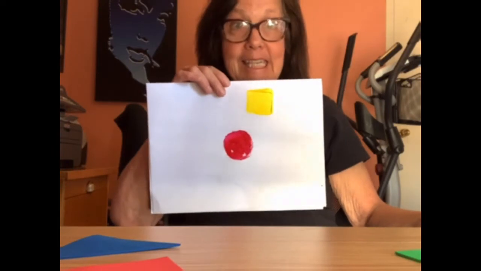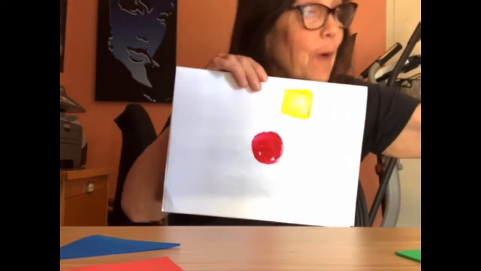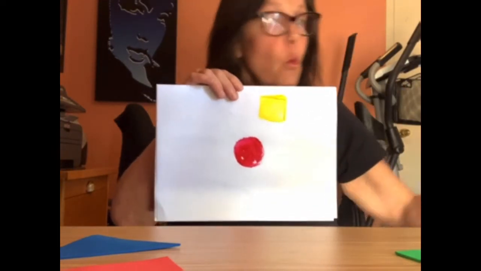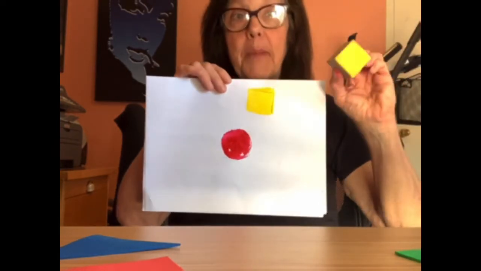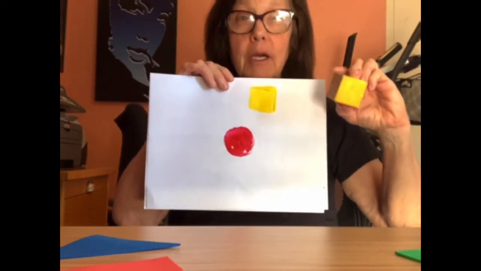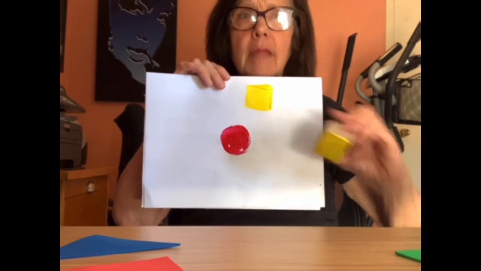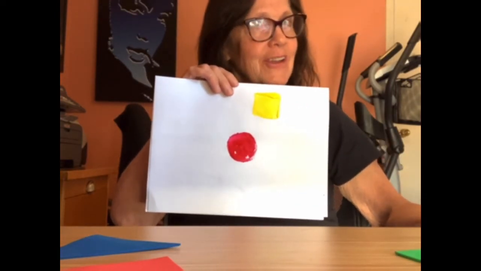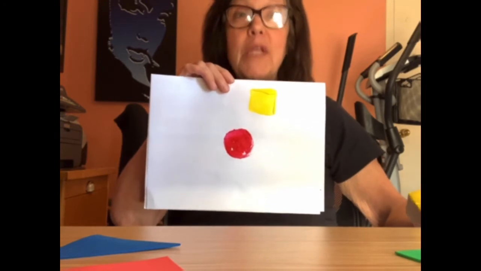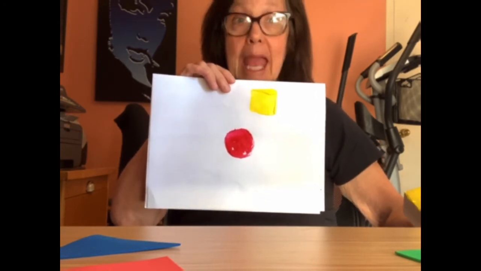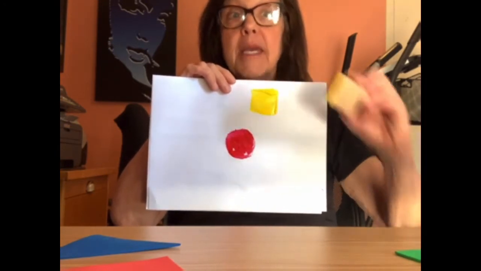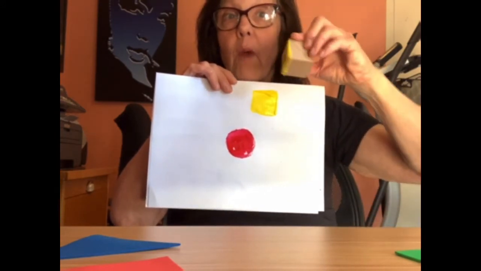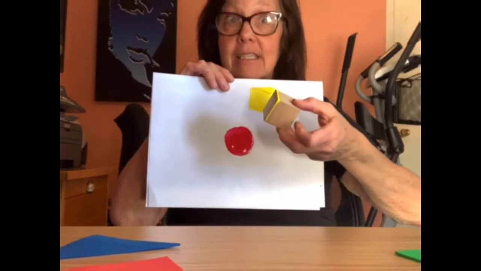Were you right? A square. That's right. When we stamped the paper with a cube, we got a square. And why is that? Aren't you smart? That's right. You need squares to make cubes, because cubes have all square faces.